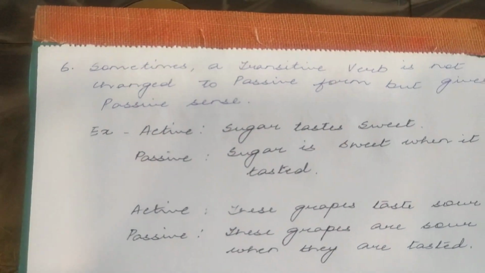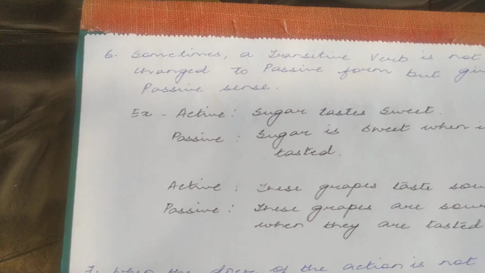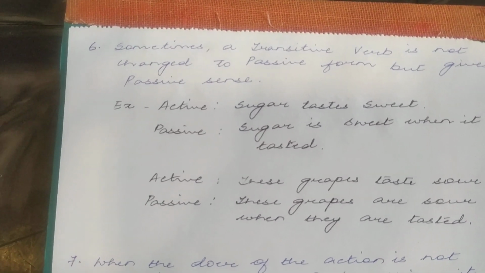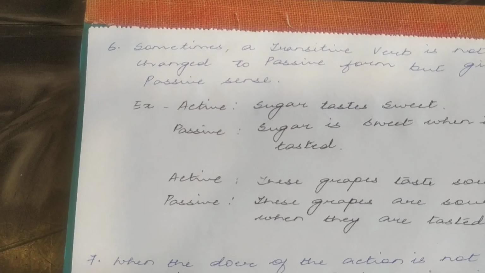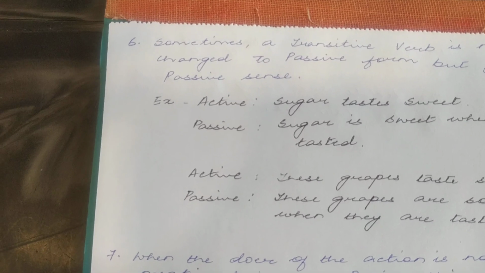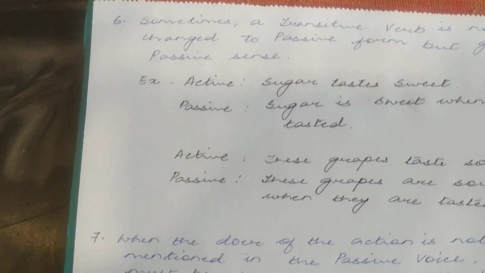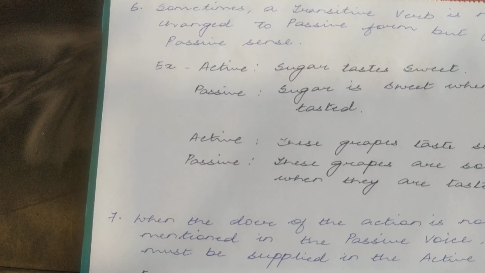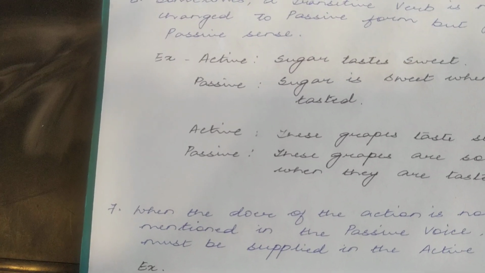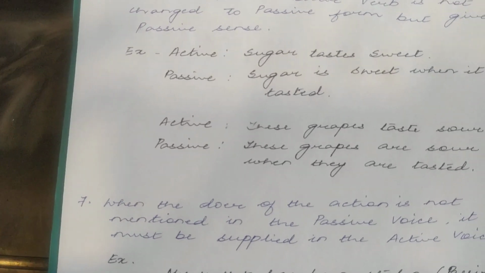We come to the next point, which is that sometimes a transitive verb is not changed to passive form but gives a passive sense. Example, in active it says sugar tastes sweet, whereas in passive we can say sugar is sweet when it is tasted. In active we use these grapes taste sour. In passive, these grapes are sour when they are tasted.